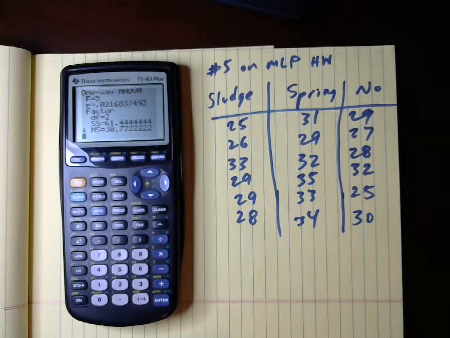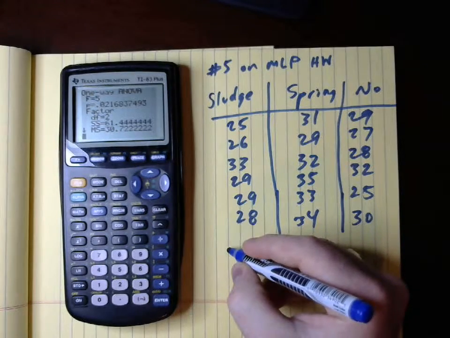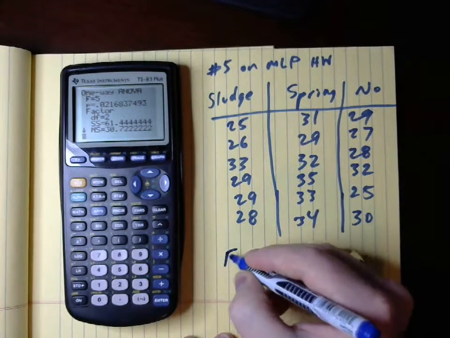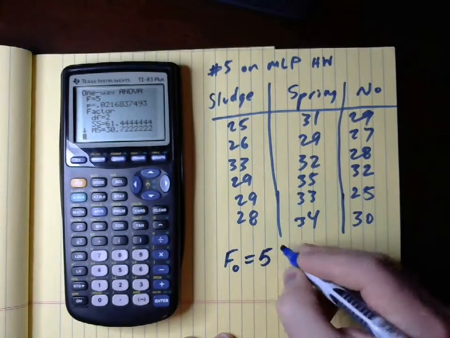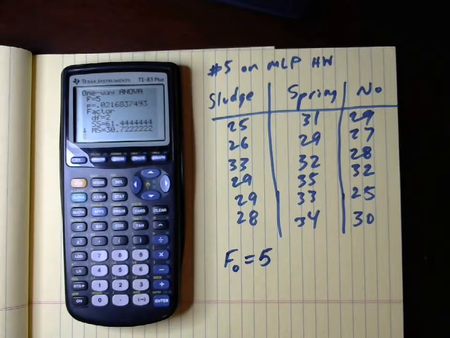And very quickly we have a lot of information, and let's pull out certain pieces of information to show you what this means. So first off, we have the top value, F. F is our test statistic. F sub naught is equal to 5. That is our test statistic for this data.